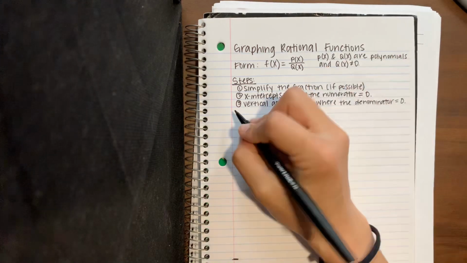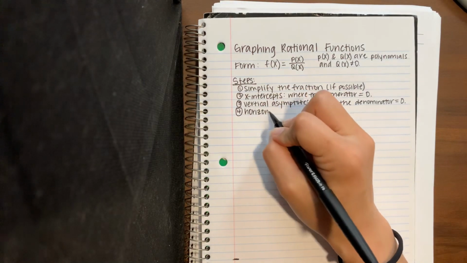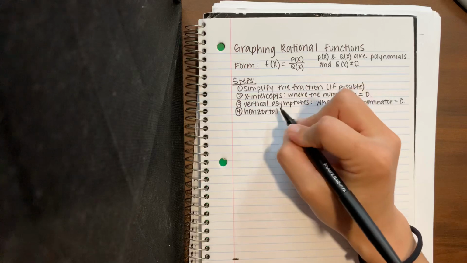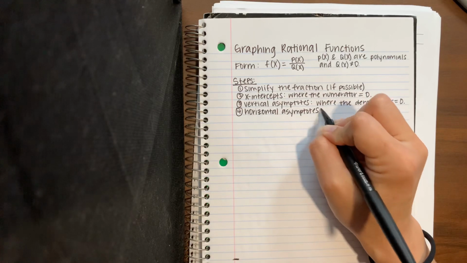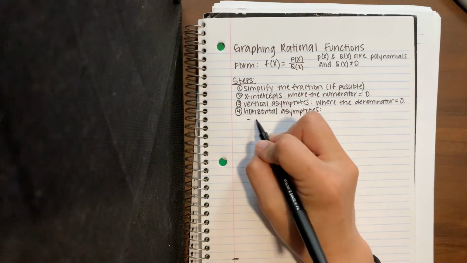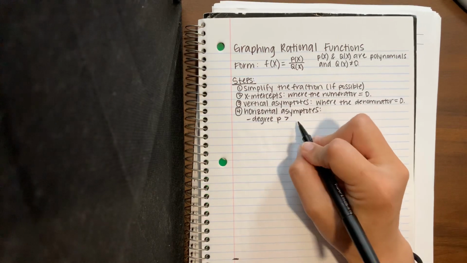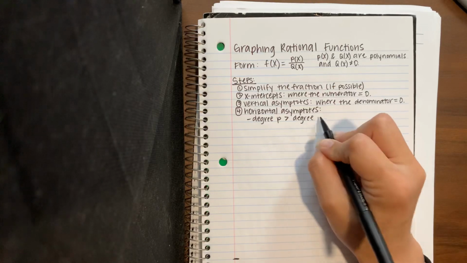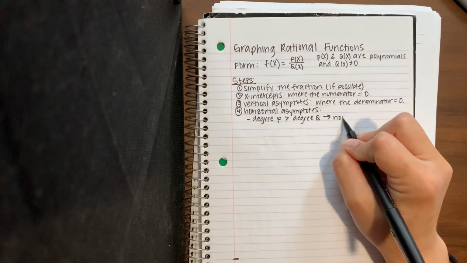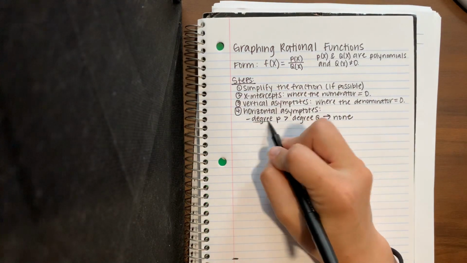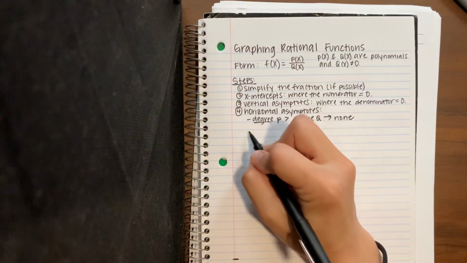And then the horizontal asymptotes have different qualities depending on the actual given function. So we'll look at a couple of different cases when, or if and when, we have a horizontal asymptote. If the degree of p is greater than the degree of q, there is no horizontal asymptote. Remember, the degree is the exponent of the leading term in the polynomial.